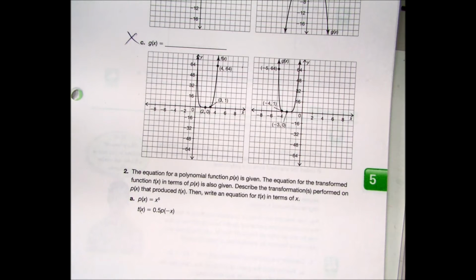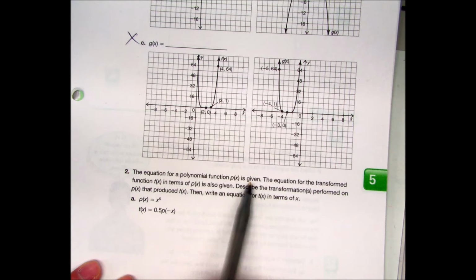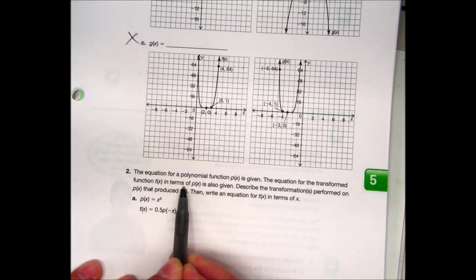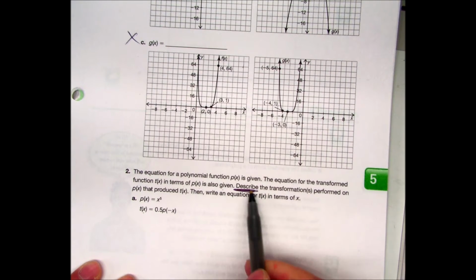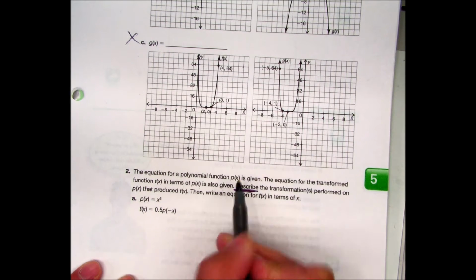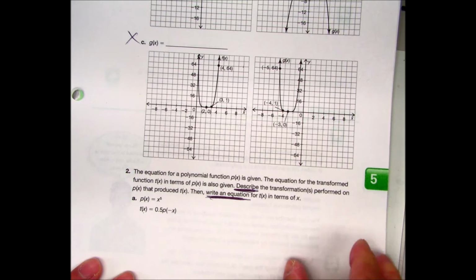Alright, so in this problem we're asked to do two things. The equation of the polynomial function is given. The equation for the transformed function, t of x in terms of p of x, is also given. Describe, so that's the first thing we need to do, describe the transformation performed on p of x that produced t of x, then write an equation. So words, then an equation. So let's go ahead and do the next problem.